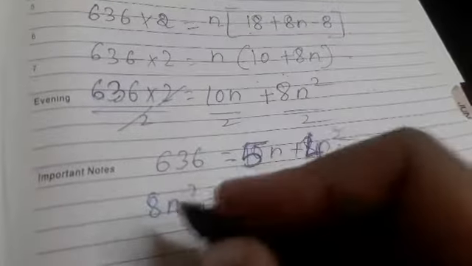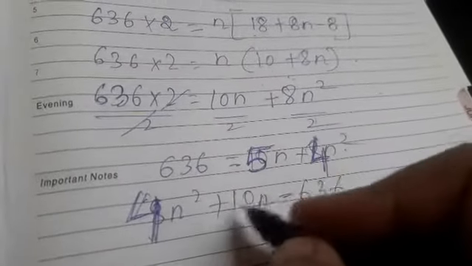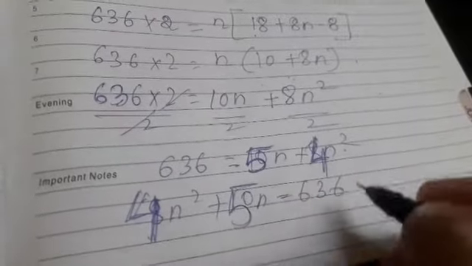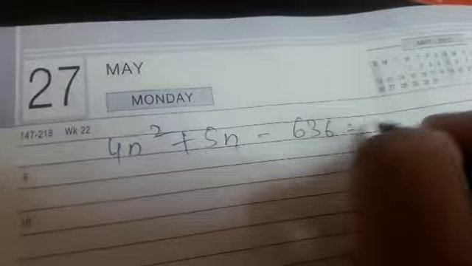Here 2 will cancel. So therefore I will get here 4n square plus 5n minus 636 is equal to 0. I will write the equation once again: 4n square plus 5n minus 636 is equal to 0.